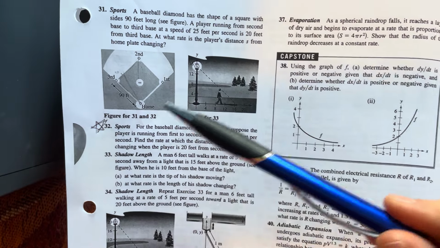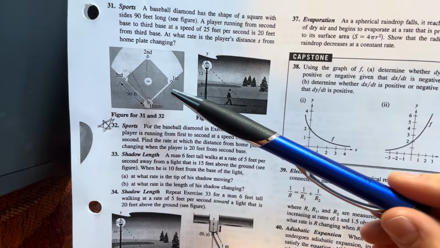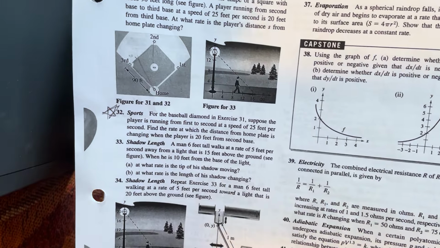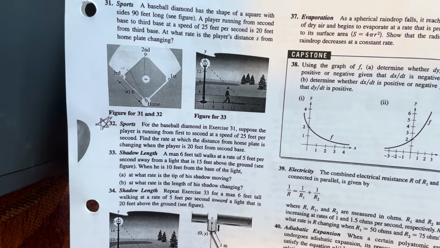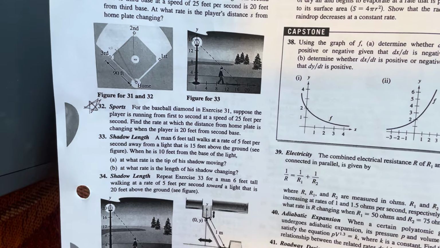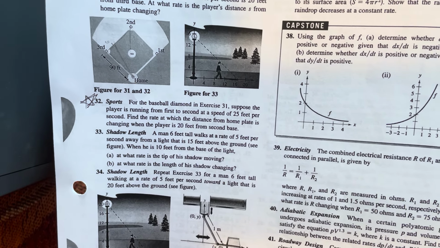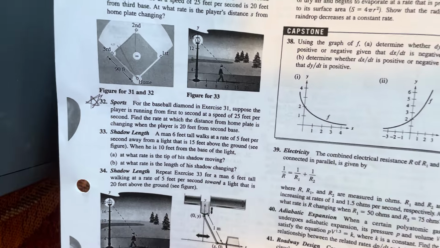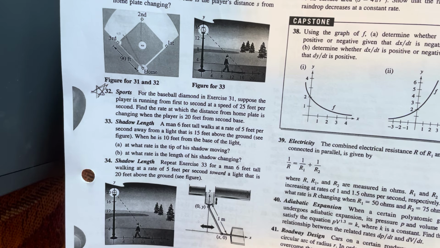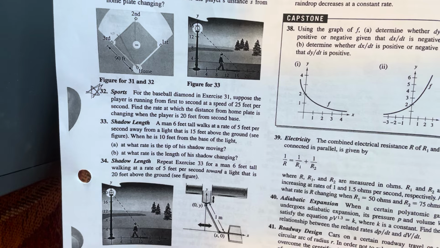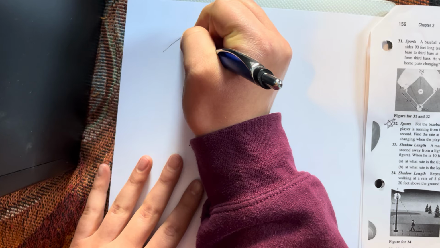So that gives the context for it. We're talking about a player who's running the bases. You can see the baseball diamond right there. Moving to 32, the question that we're going to be answering is for the baseball diamond in exercise 31. Suppose the player is running from first to second at a speed of 25 feet per second. Find the rate at which the distance from home plate is changing when the player is 20 feet from second base. So to start off, we're just going to draw a little baseball diamond.